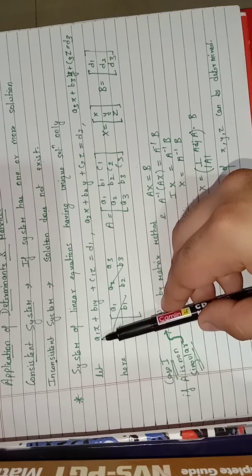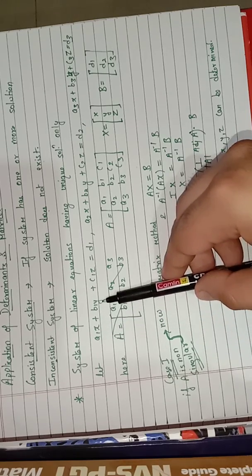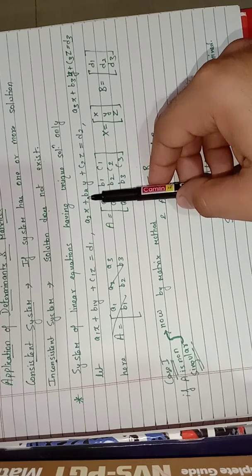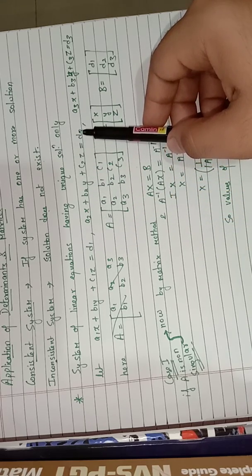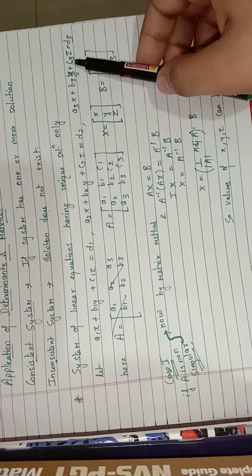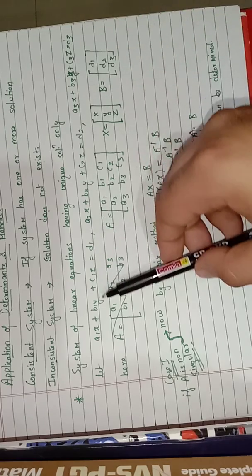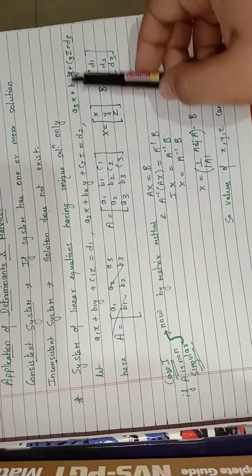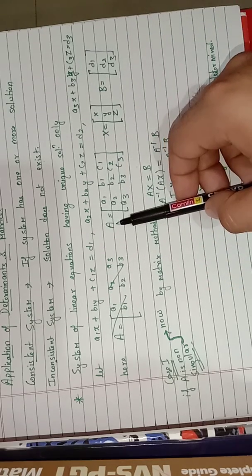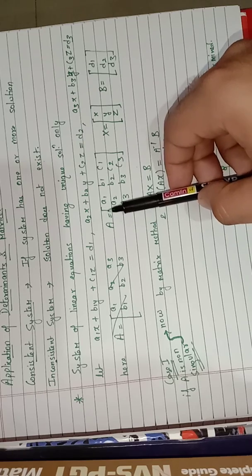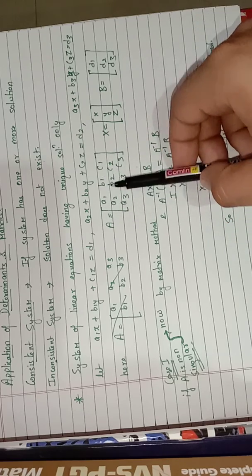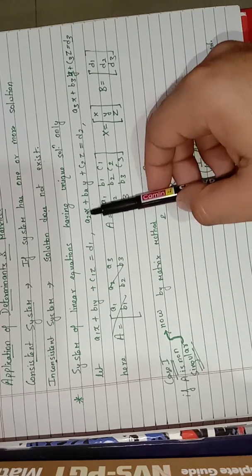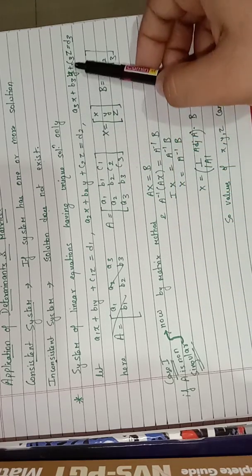Let there be three linear equations given: a1x plus b1y plus c1z is equal to d1, a2x plus b2y plus c2z is equal to d2, a3x plus b3y plus c3z is equal to d3. These three linear equations are given to you. I can write these equations like this. Capital A denotes the first matrix: a1 b1 c1, a2 b2 c2, a3 b3 c3, meaning coefficients of x, y, z from the first, second and third equations.